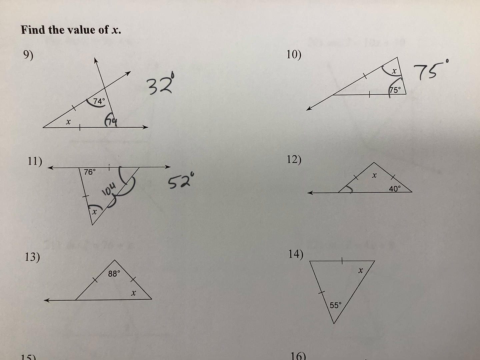Number 12, these two are the same. So this is 40 and that's 40. So take 180 minus 40 minus 40. That's 100. X is 100. All right, number 13. What two angles are the same? These two bottom ones. So if you take 180 minus 88, you get 92. 92 degrees to be spread evenly between those two. So you got to divide that by 2. 46 degrees. Number 14. These two are the same. Done.